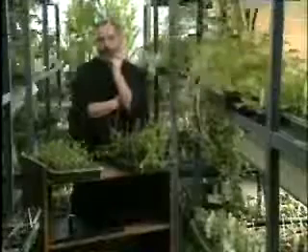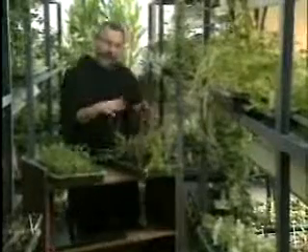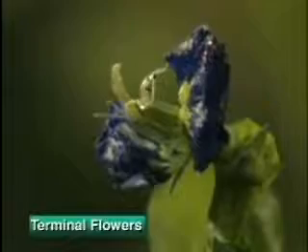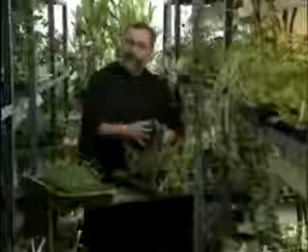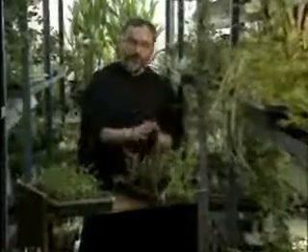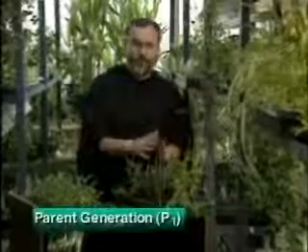I must make this clear for the Society of Natural History. These plants all had terminal flowers, flowers that grow from the ends of the stem. After they had been self-fertilized, they produced plants that had terminal flowers. I called these plants my P1 generation, parent plants that I knew were true breeding.